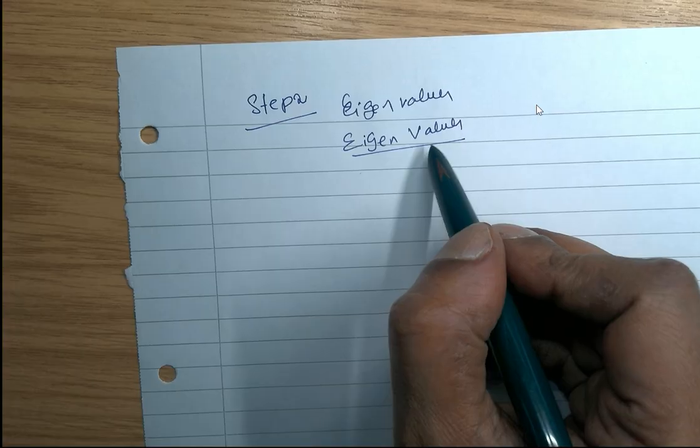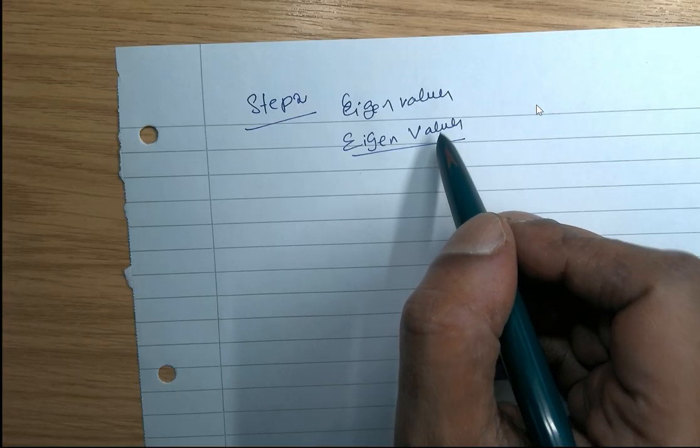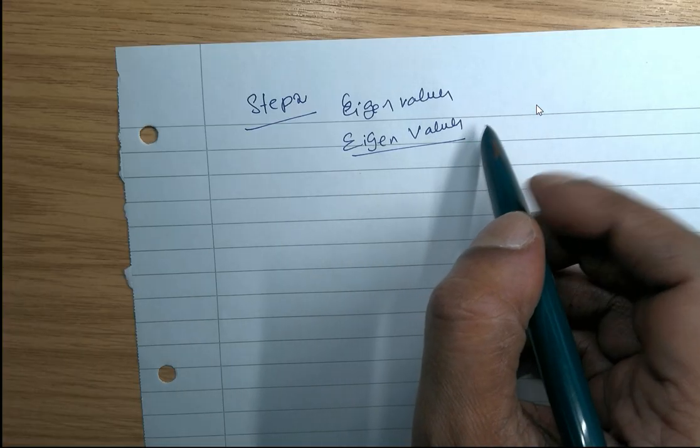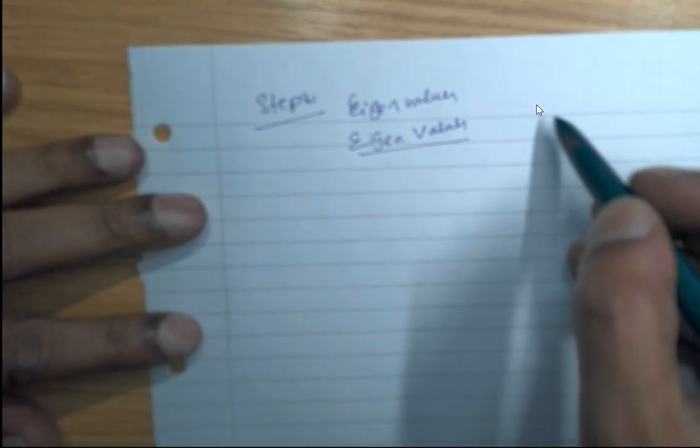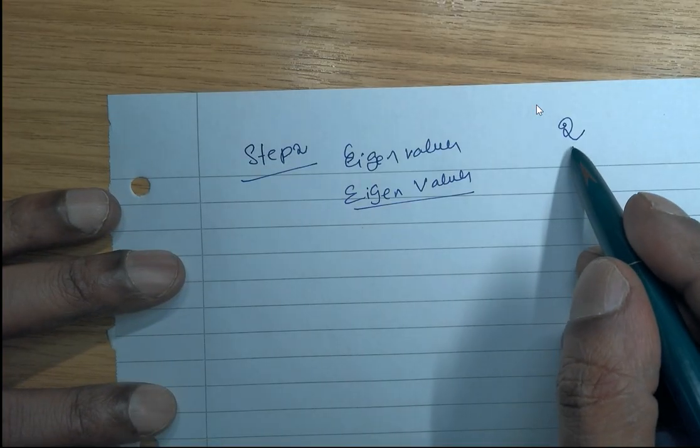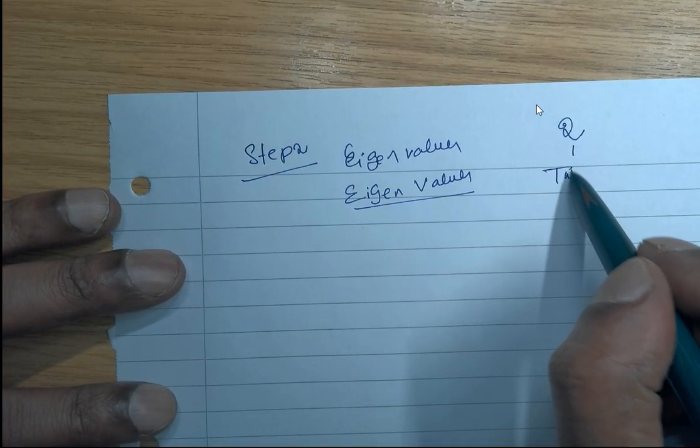Eigenvalues will tell us how much information we can capture in each component. If I remember, I said you have two variables, which means you can get two components.